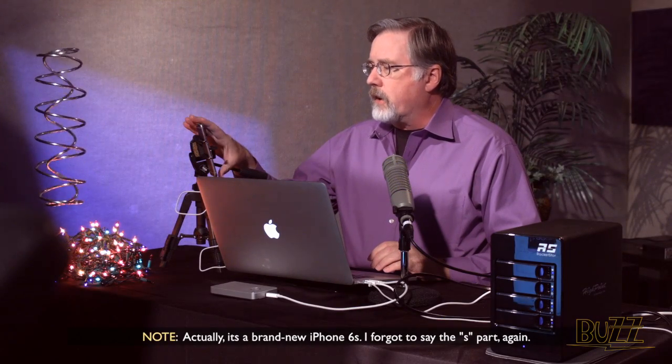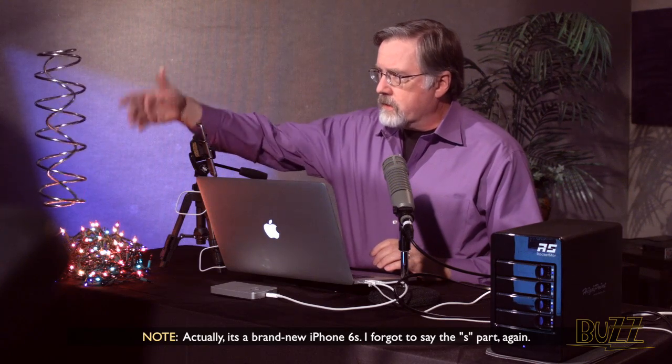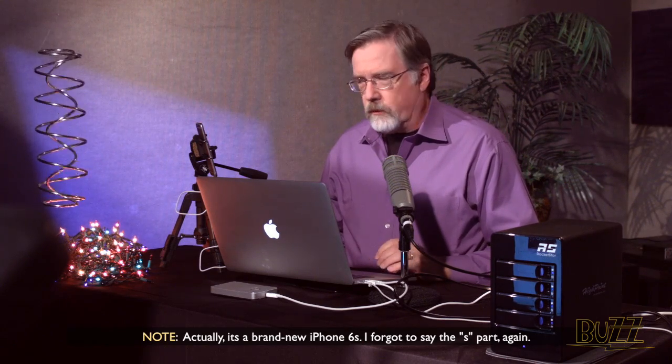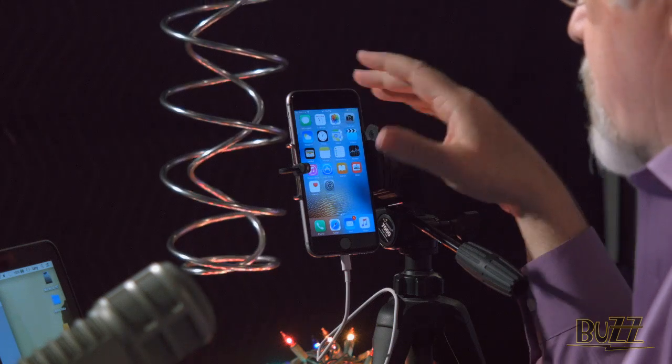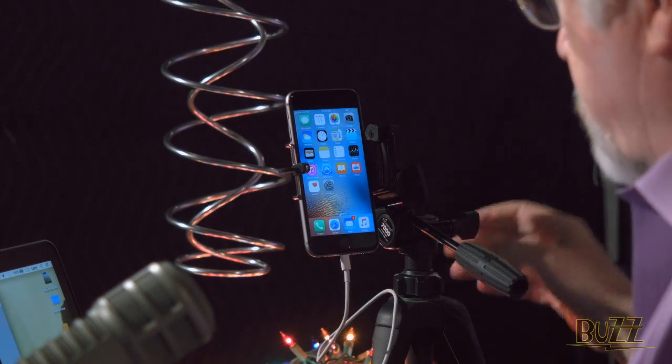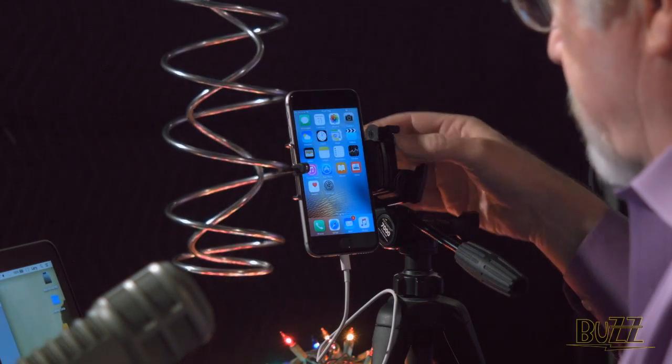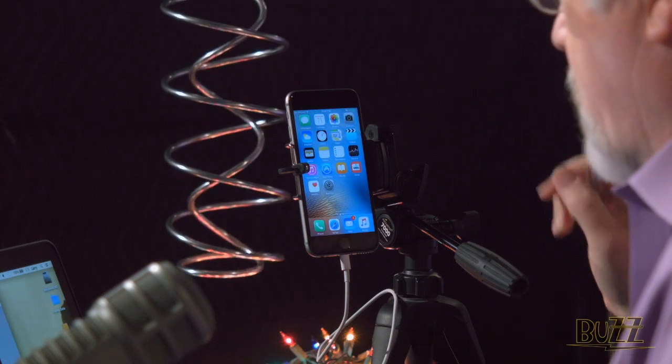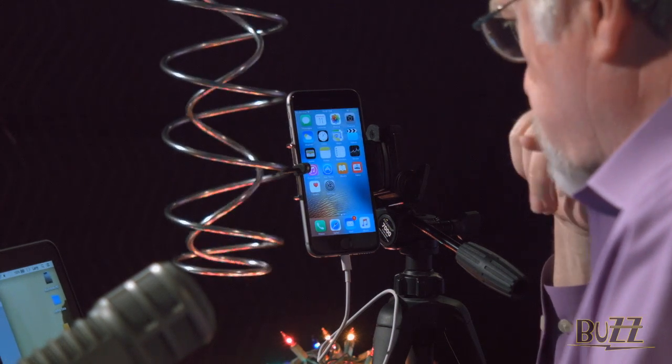What I have here is an iPhone 6, and we've got this incredibly beautiful demo to shoot. So now you can see sort of the setup. This is our tripod and the little clip that holds the iPhone onto the tripod. But let's go to the iPhone itself.